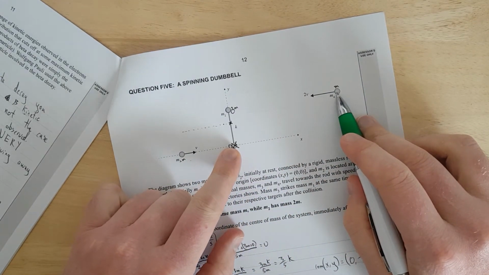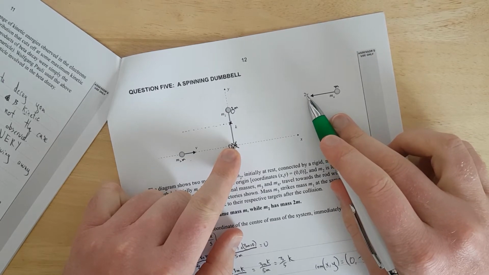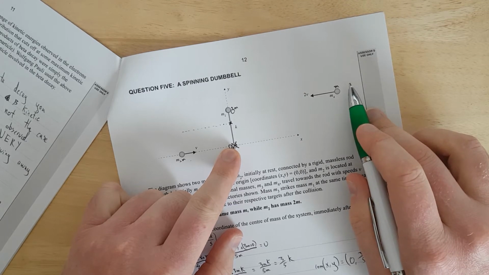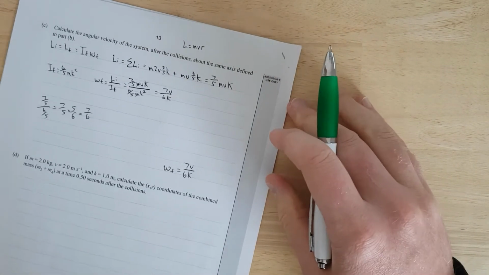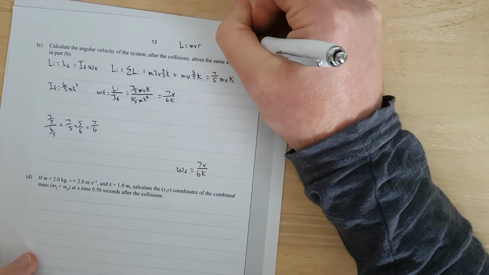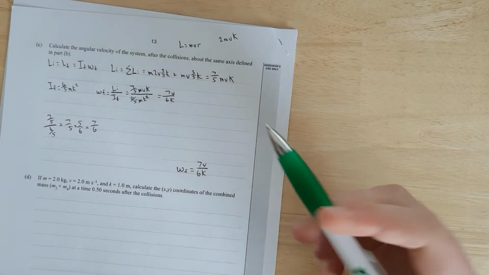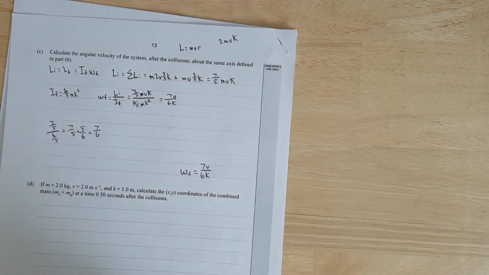So the angular momentum I'd have would be 2v times m times k, which is 2m times v times k, which is not the same as this. So now you might have realized that angular momentum isn't really a conserved quantity. It depends on the coordinate system that you use.